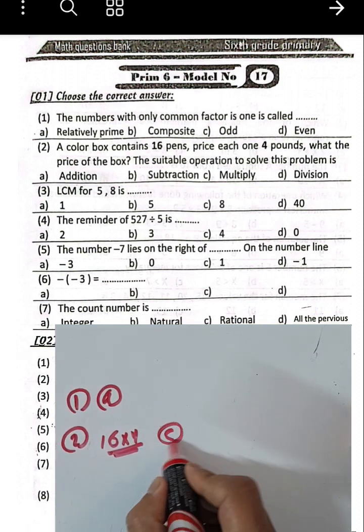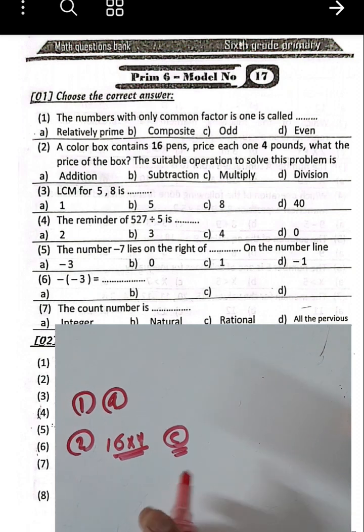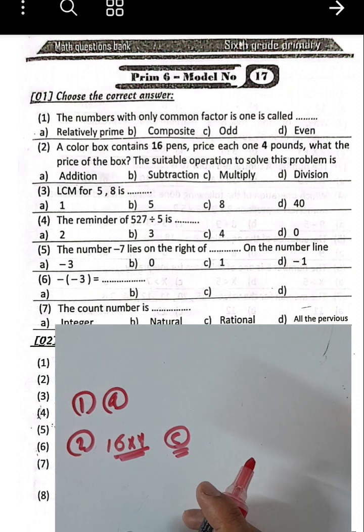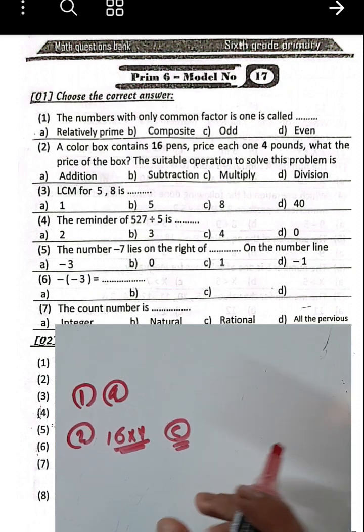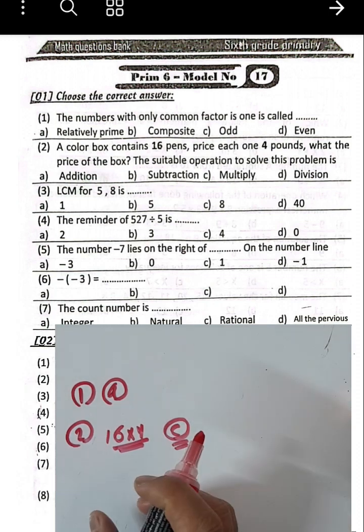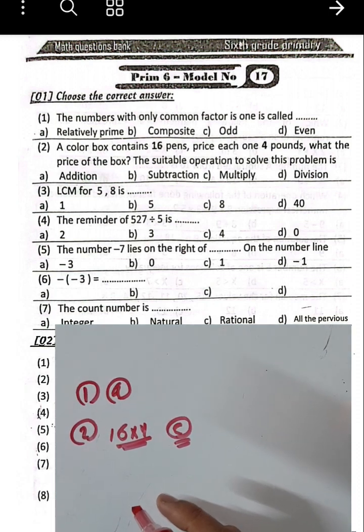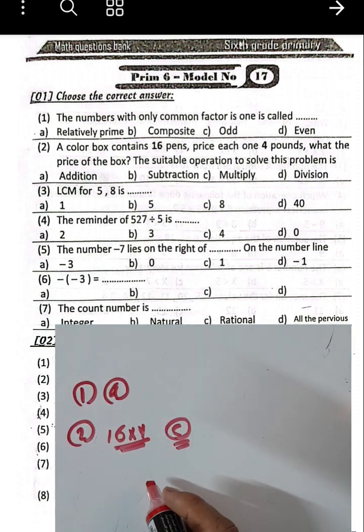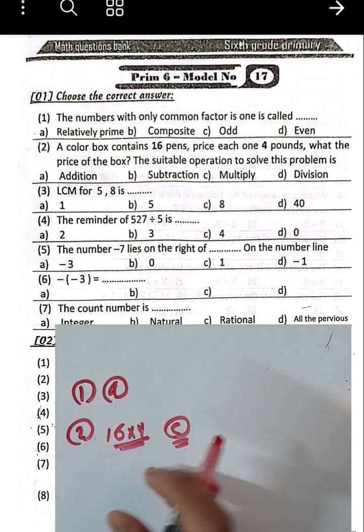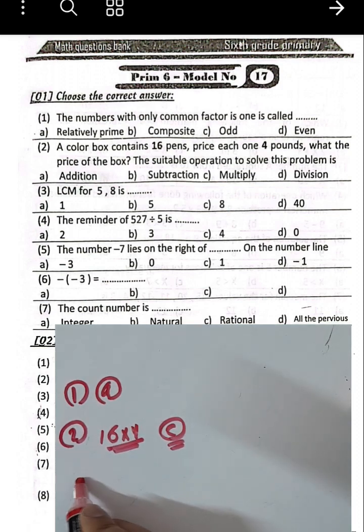Choose letter C. To find the total cost of 16 beans, you must find the product of the price of each one, 4 pounds, by the number of beans. We have 16 beans and the price of each one is 4 pounds, then the total cost will be 16 times 4. The operation here is multiplication. Okay, choose letter C. Question number 3.